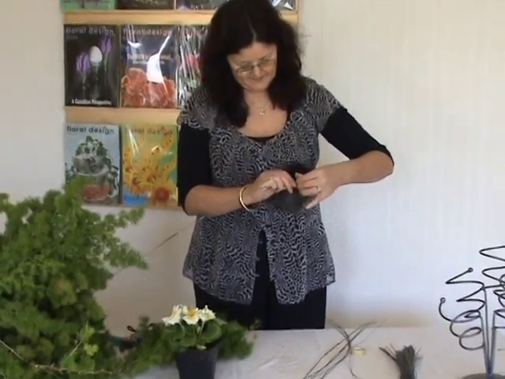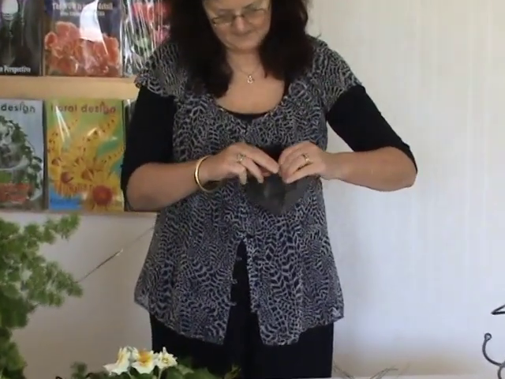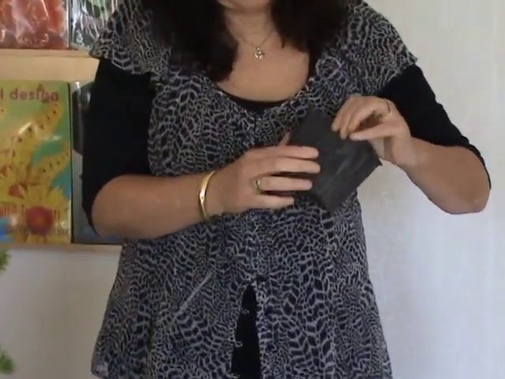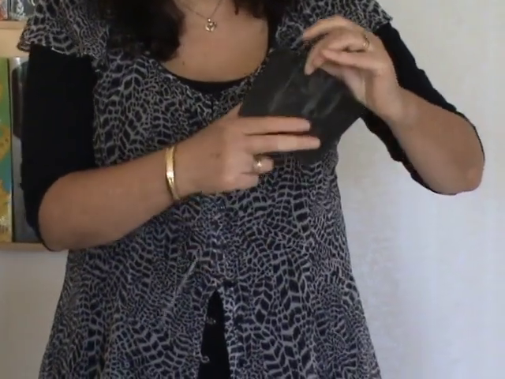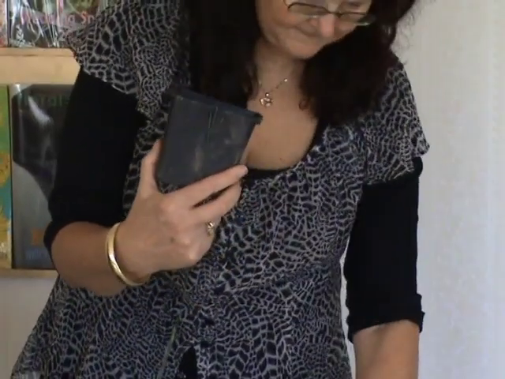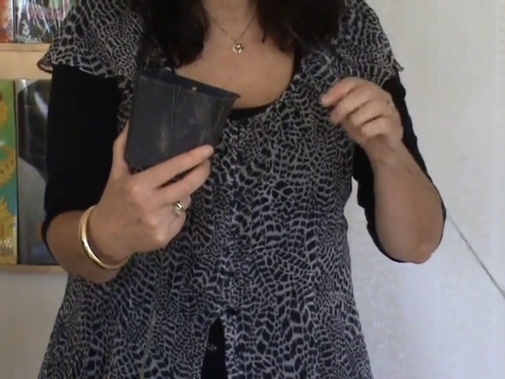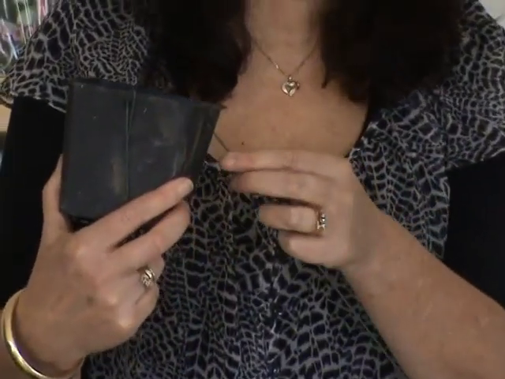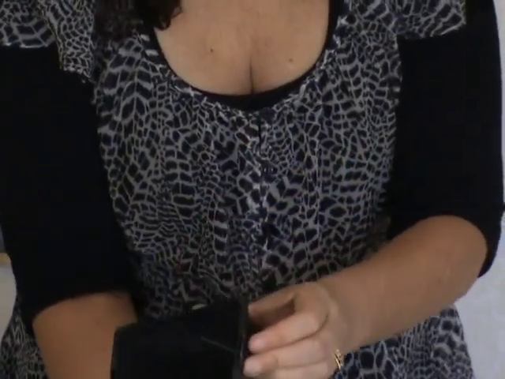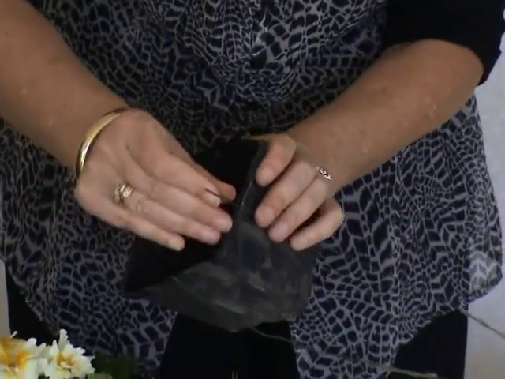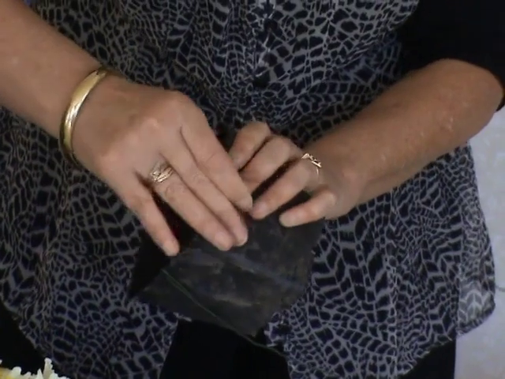bring it round and down. All you need to do. Easy as easy. And do that in all 4 places. And bring it round and down. You just make a little hook.